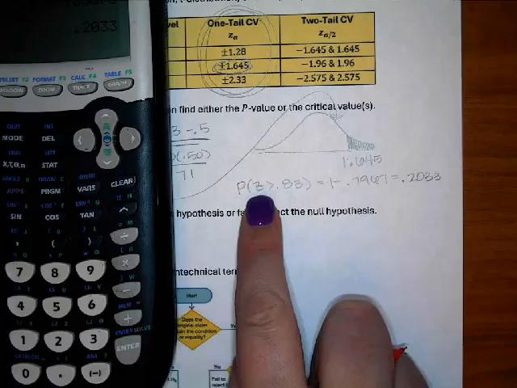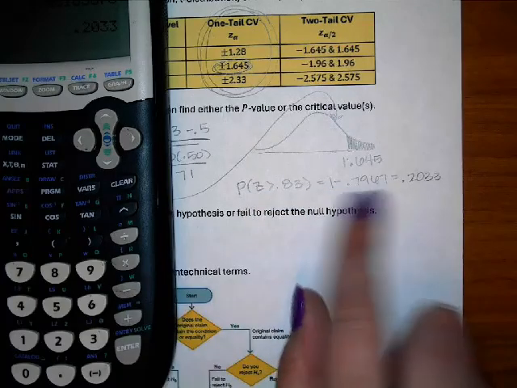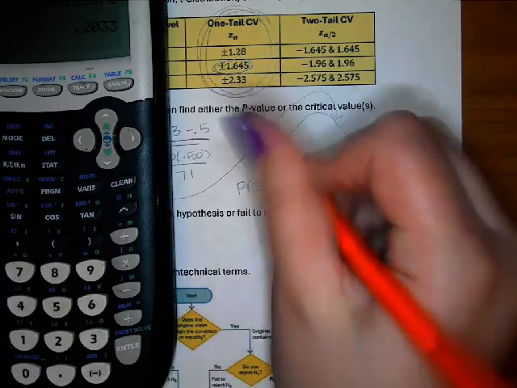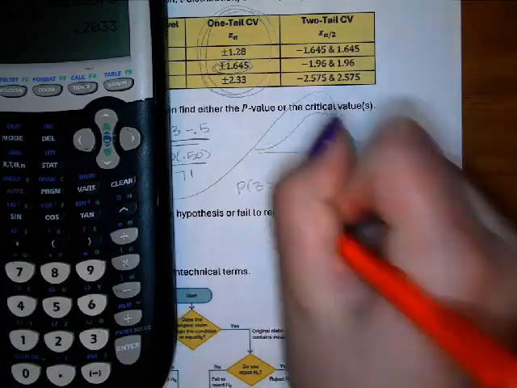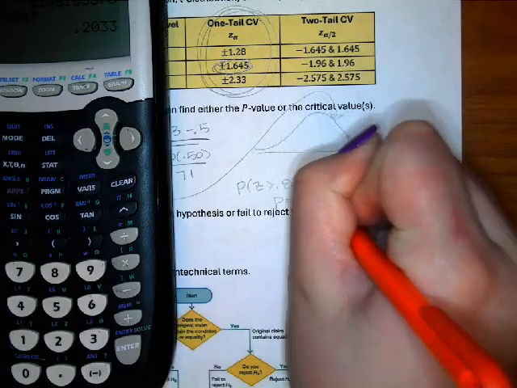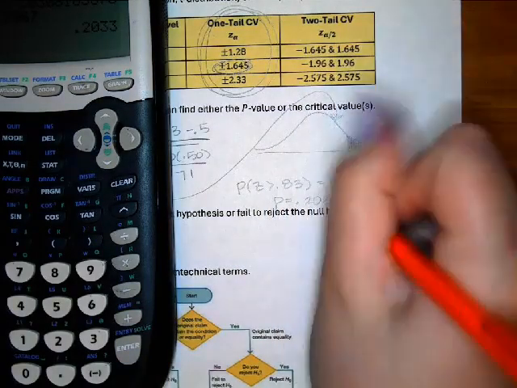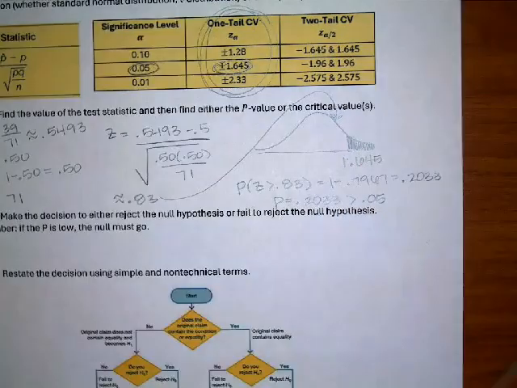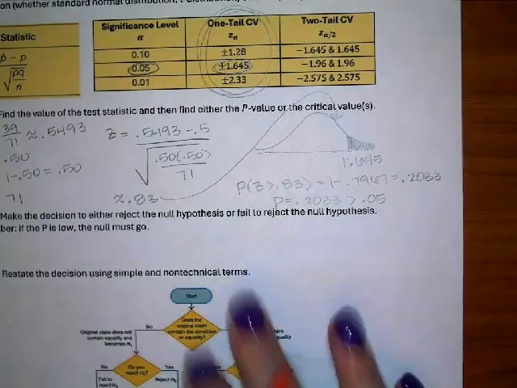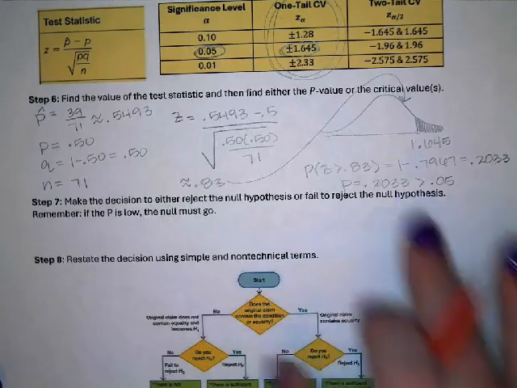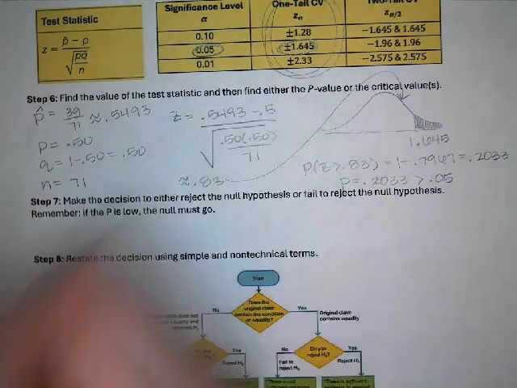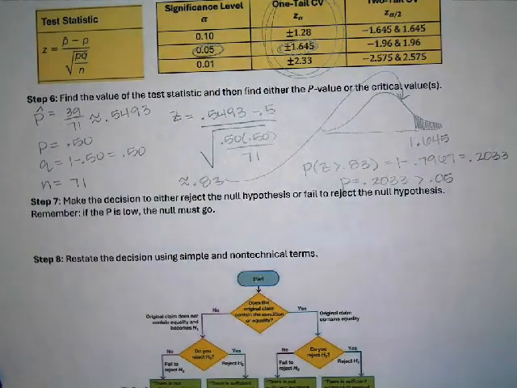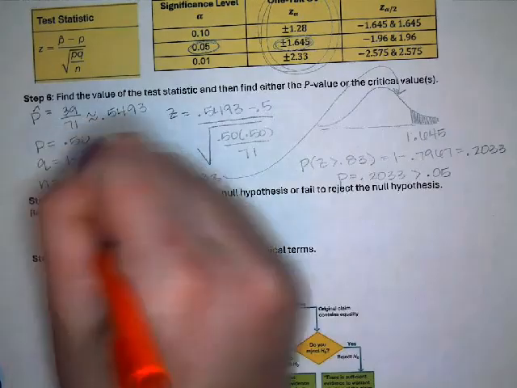The p-value is 0.2033, and that is definitely greater than 0.05. And since we know if the p is low, the null must go. In this case, the p isn't low. The null must not go. So we fail to reject the null.